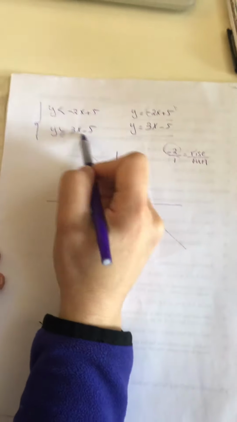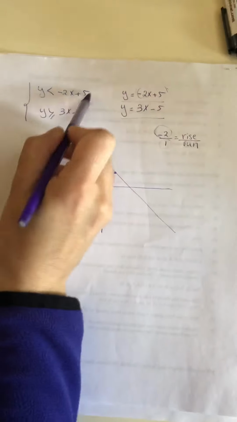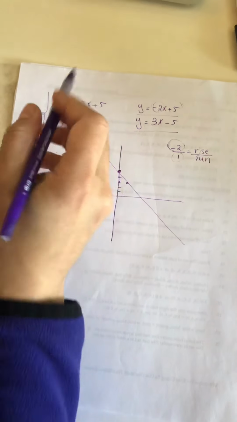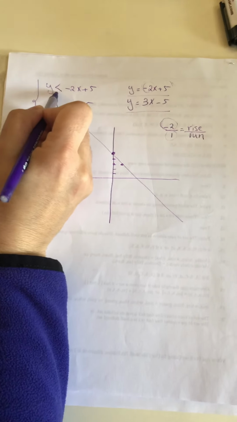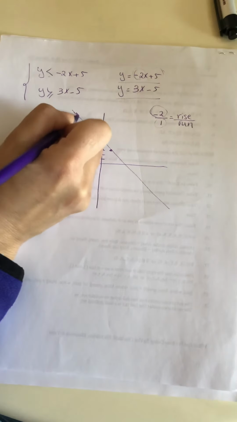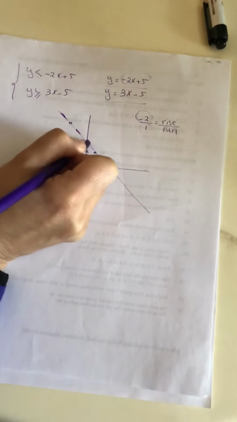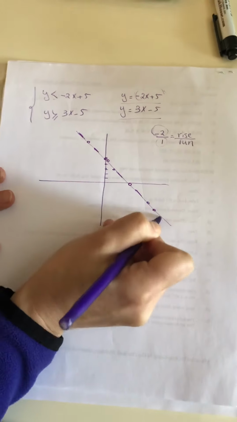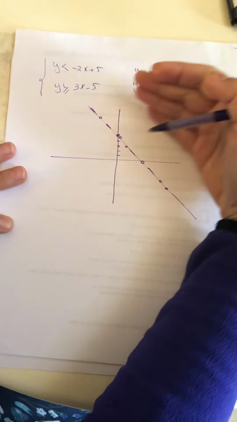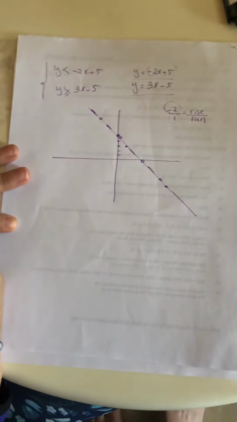Before moving on to the next equation, let's just graph the inequality now. As you can see on this inequality, we don't have an equal sign over here. That means that the line should be a dotted line rather than a bold line. So let's just change it to a dotted line. And then we need to either shade this side or this side of the plane.